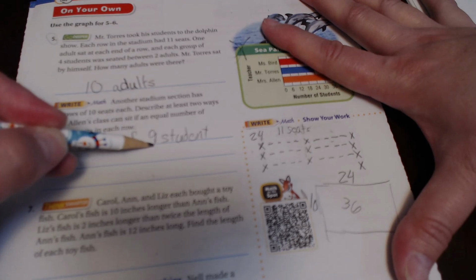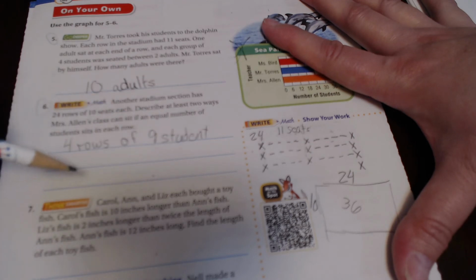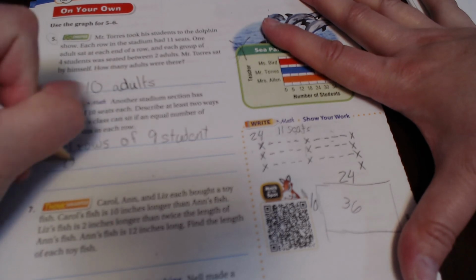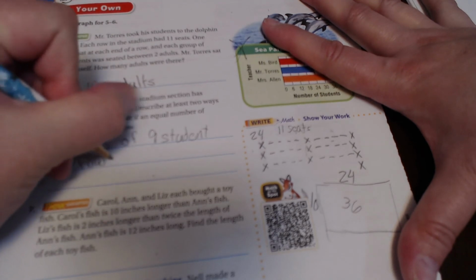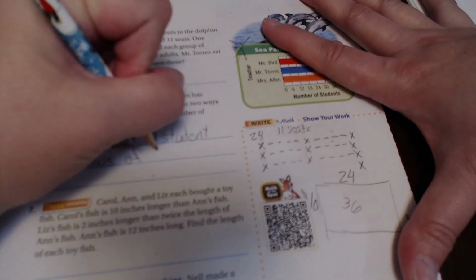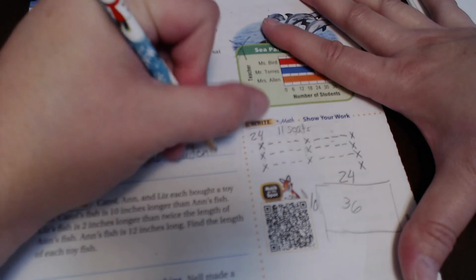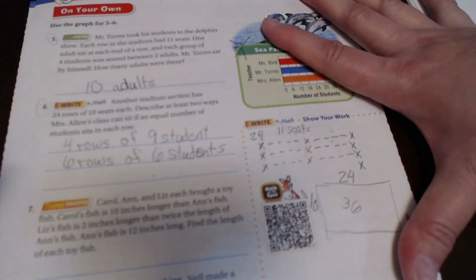That would leave 1 seat on the end of every row. Okay. So how about 6 rows of 6 students? Okay, I've come up with 2.